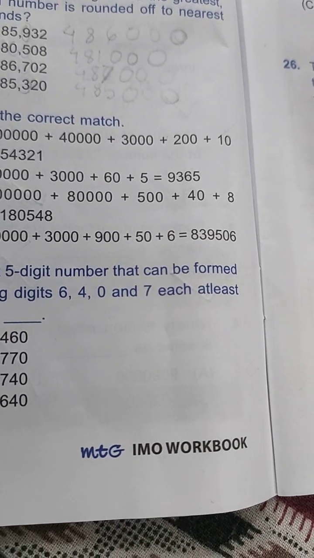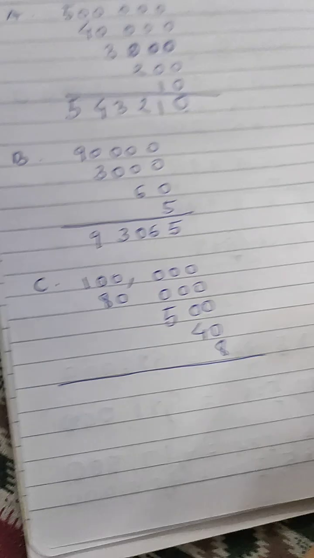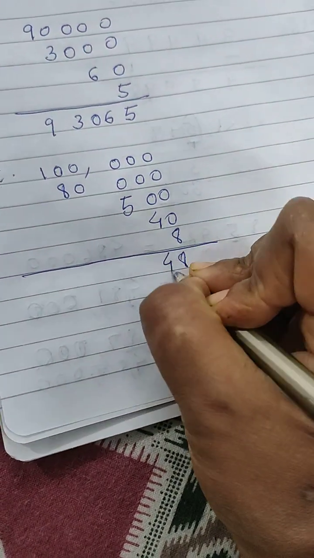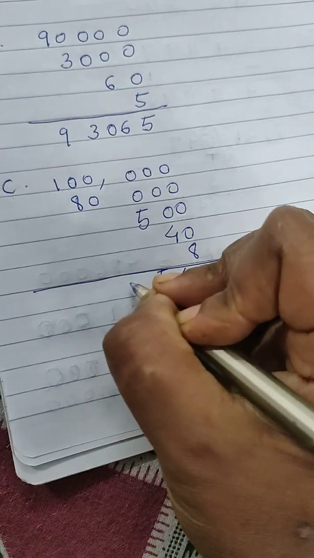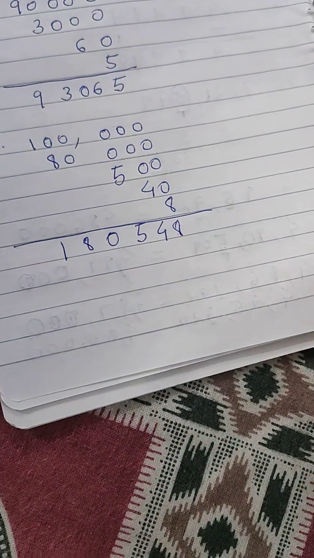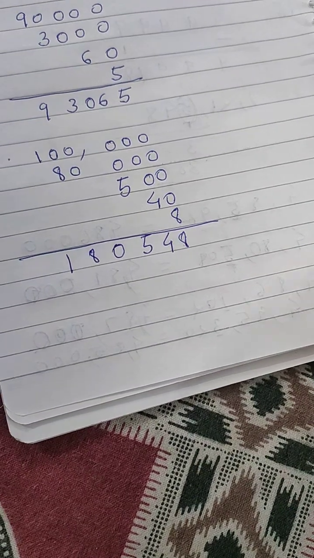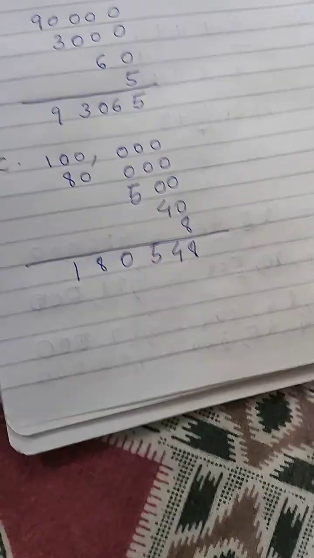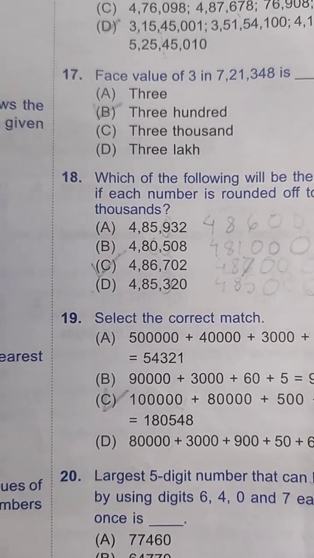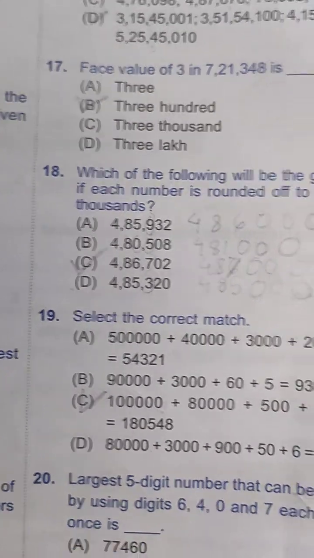And then we have 8. After adding in this way, the way I have written, it is 180,548, which is correct over here. In the option also it is correct. So our right answer is option number C.